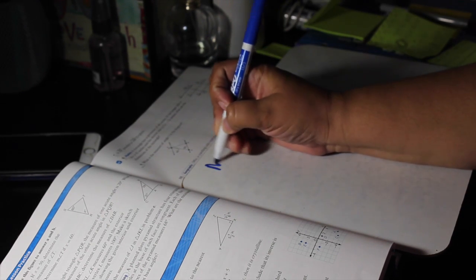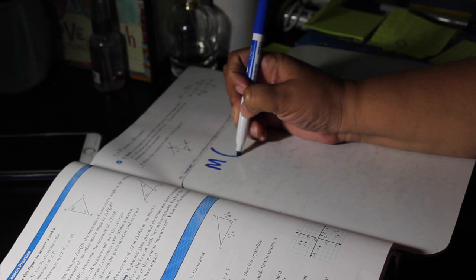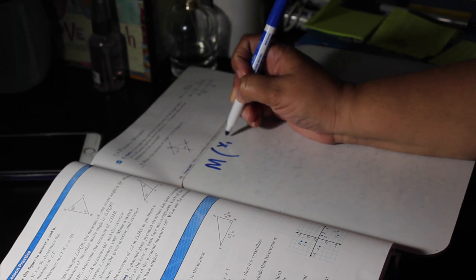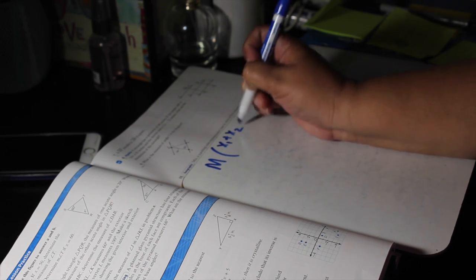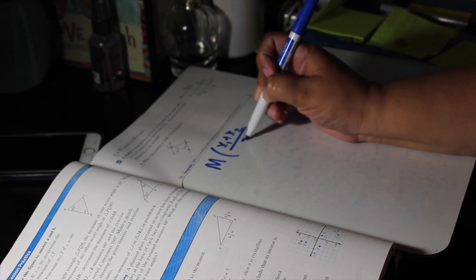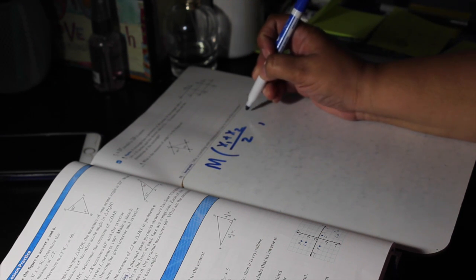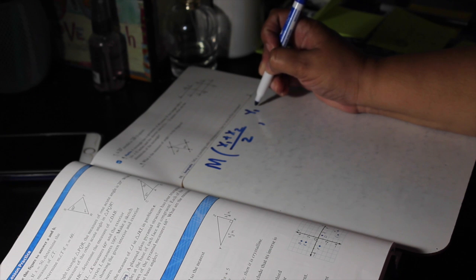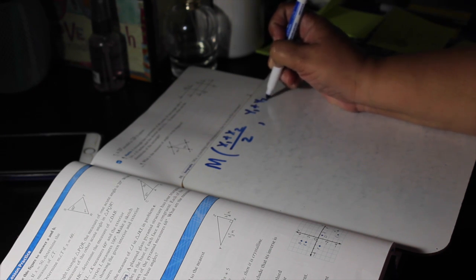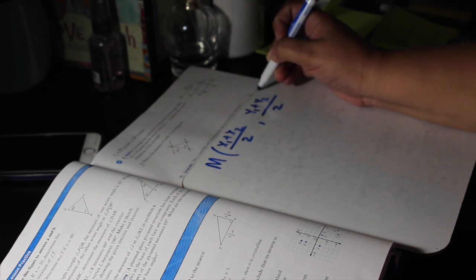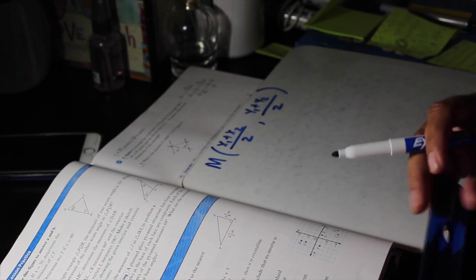M stands for midpoint: x1 plus x2 over 2, and the second part is y1 plus y2 over 2. That should give me the coordinates of the midpoint. So let's take the coordinates here.